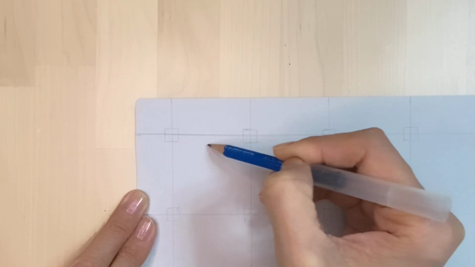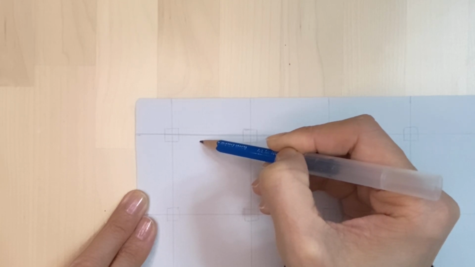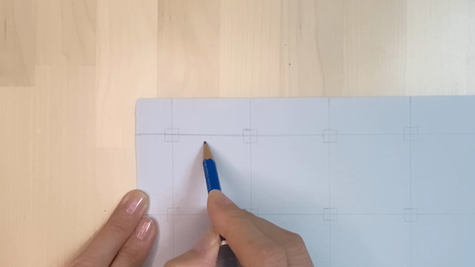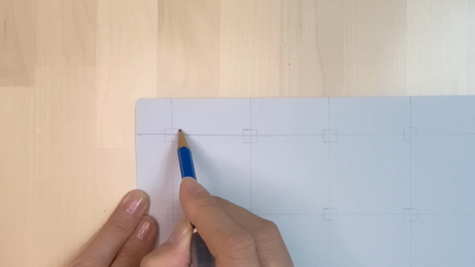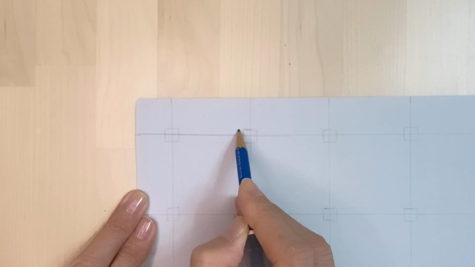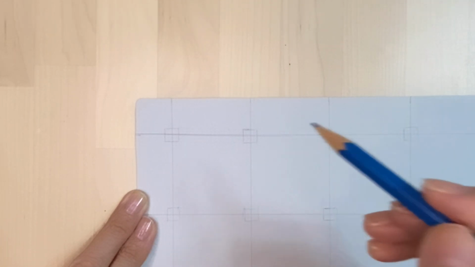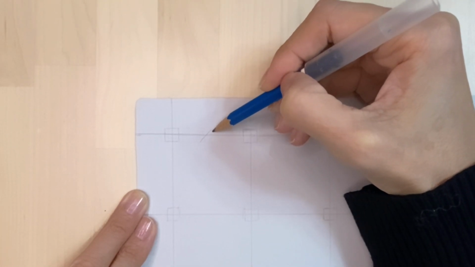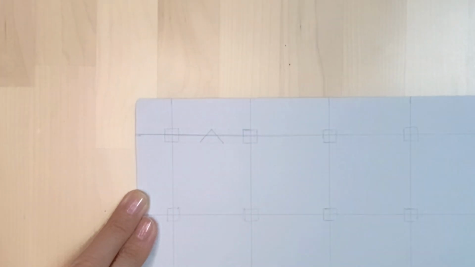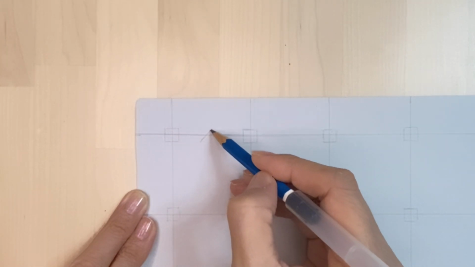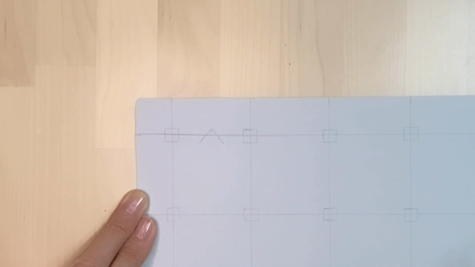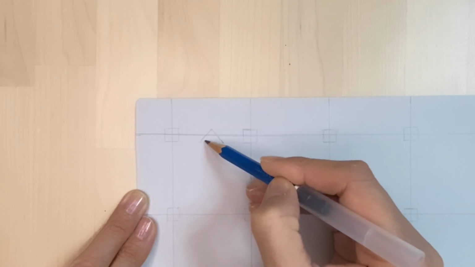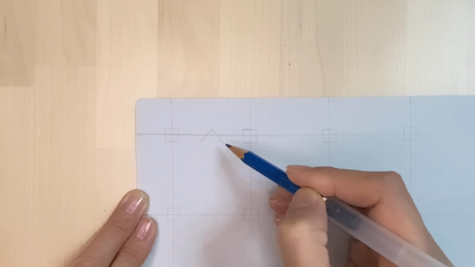It really doesn't matter, but one thing I want you to keep in mind is this V shape is going to fit in the height of these squares. So it's going to be like this. This can be V or upside down V. Either way is fine. And it's not too sharp, it's not too shallow.